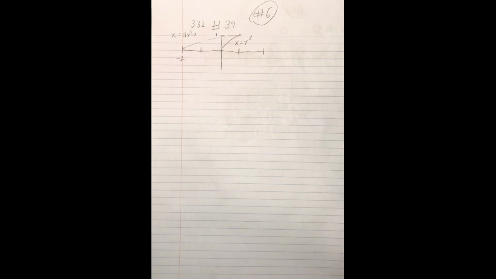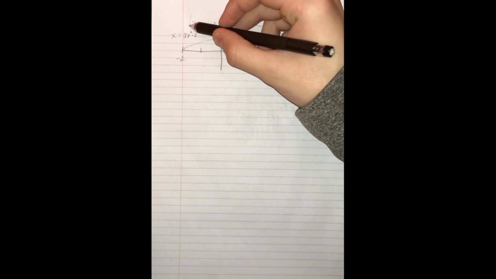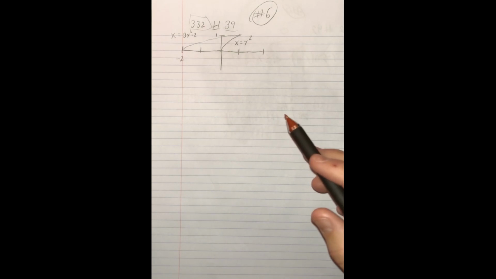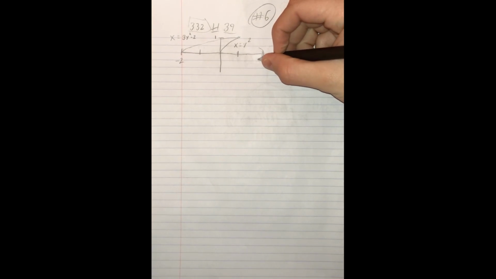Alright, so now we're looking at problem number 6. This is problem number 39 on page 332 for reference. This problem is very similar to the last problem we just did. It's actually the next problem. We're doing it in backwards order because this one is slightly different for the typical shell method. This one is actually being revolved around the x-axis. So just a small difference to note.